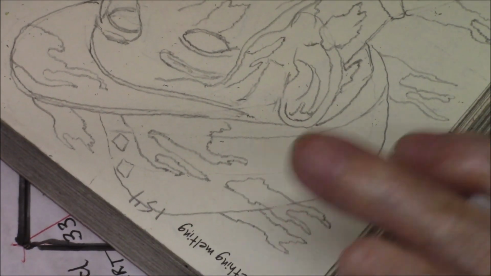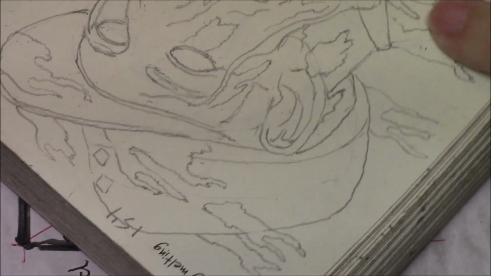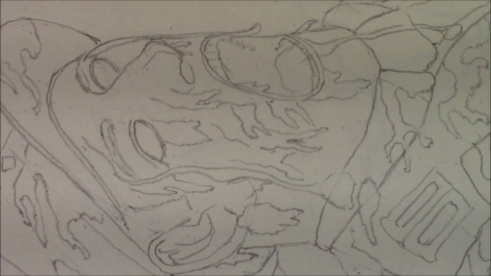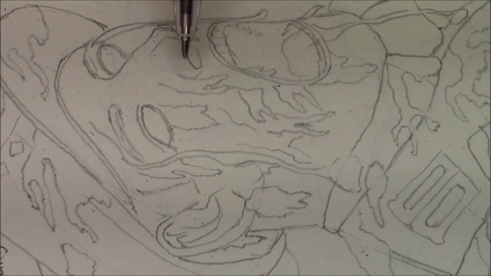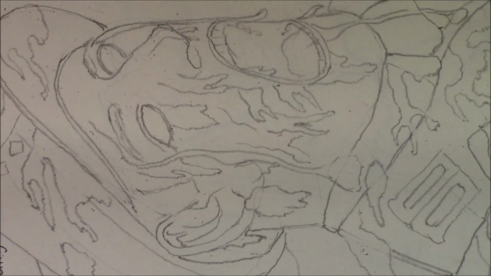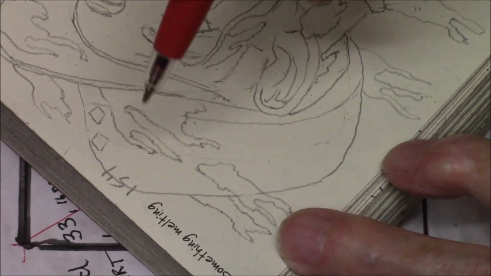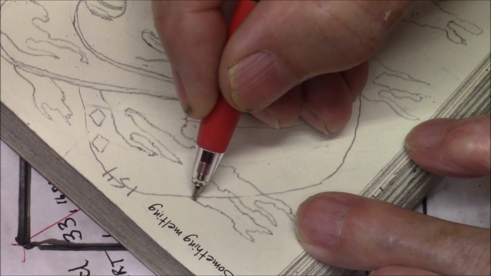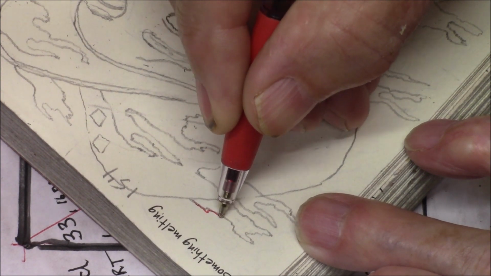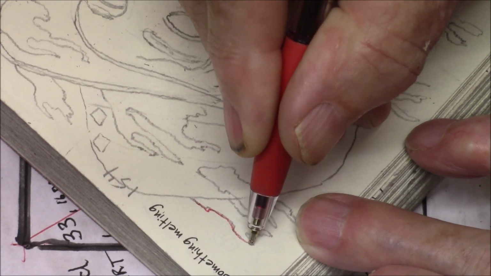I think the star of the show, this drawing will be, you can probably see it here, melting skin and fire. So I think I'll outline that, and outline the fire and the skin.